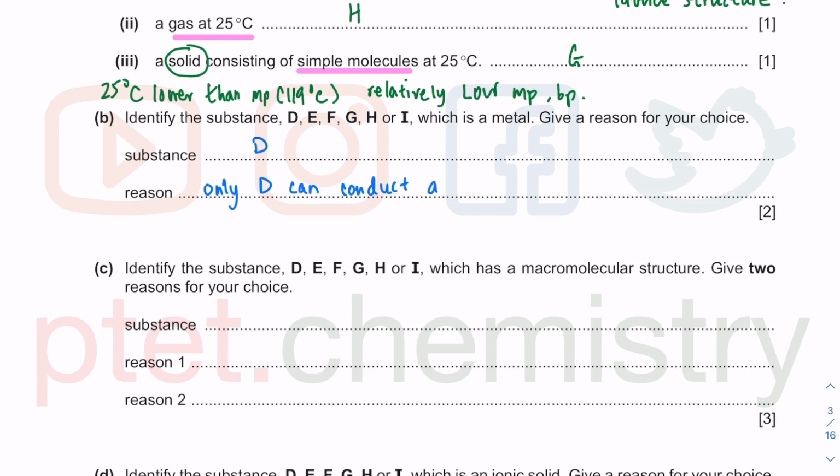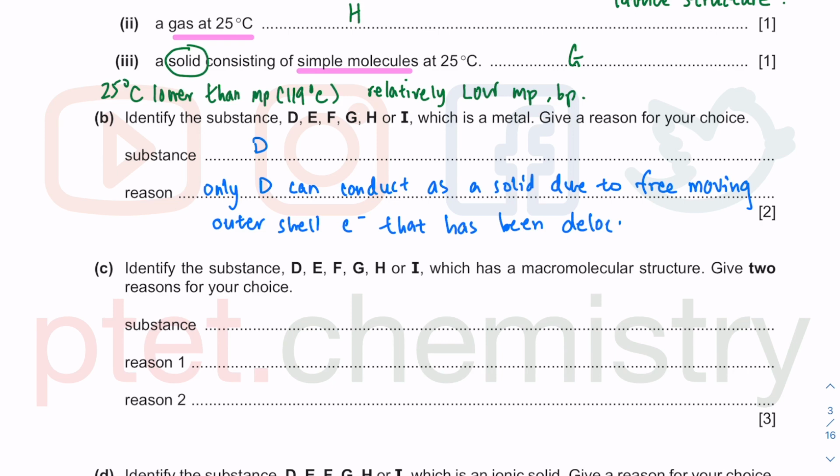So that one is due to free moving outer shell electrons that have been delocalized. Or you can say C, delocalized outer shell electrons there. Now identify the substance which has a macromolecular structure.